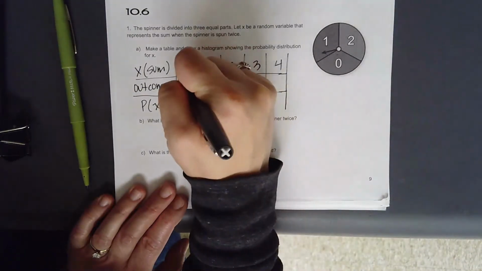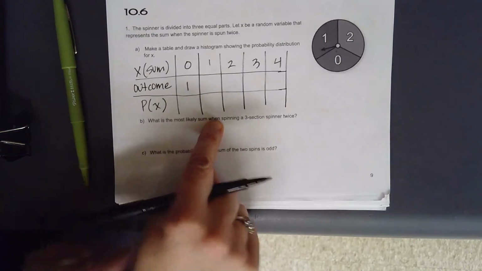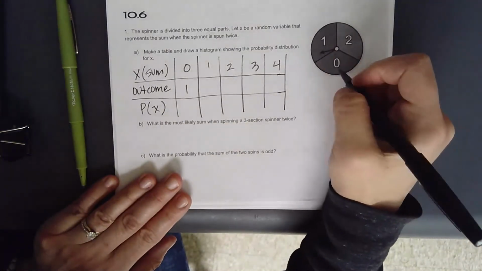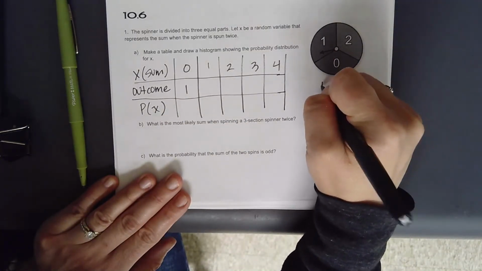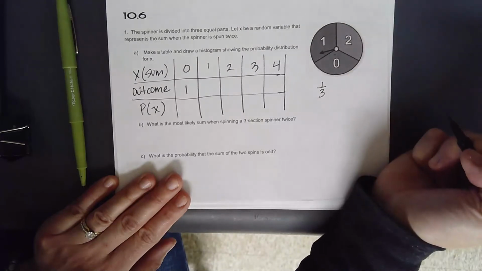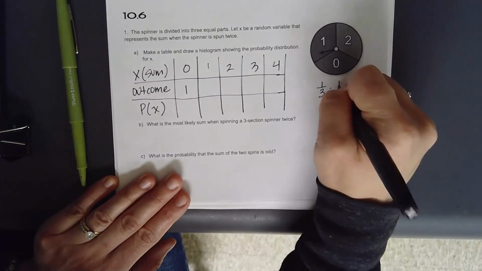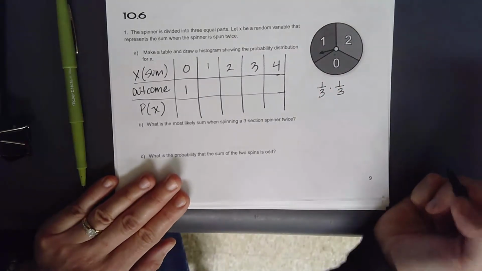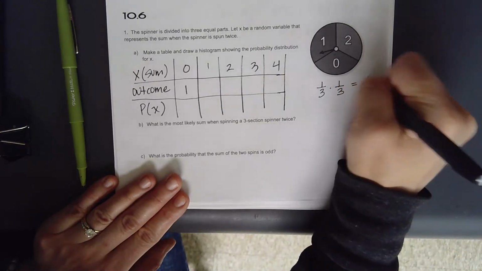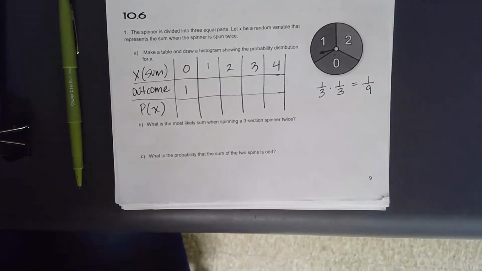So there's one outcome that provides me with a sum of 0. So the probability of that happening, now we have to think about the probability. If we spin a spinner, on the first spin there's a 1 out of 3 chance, right? And then on the second spin, there's a 1 out of 3 chance of getting each number, which means the probability of each thing happening is 1/9, which means that 9 is the total number of outcomes in our scenario.